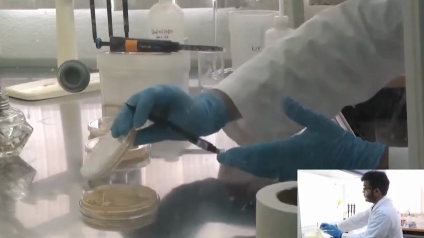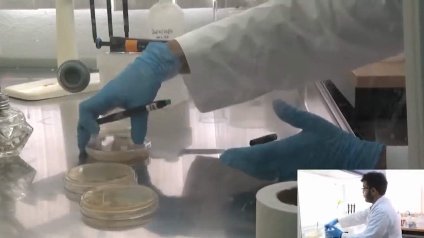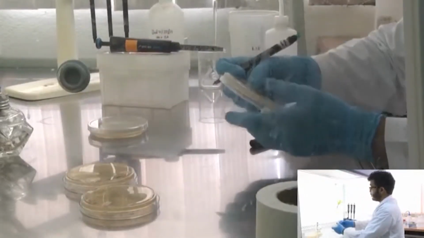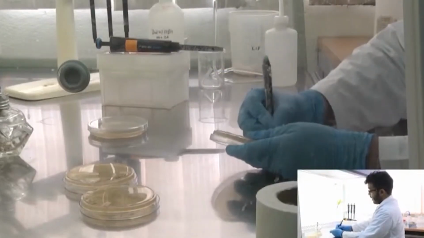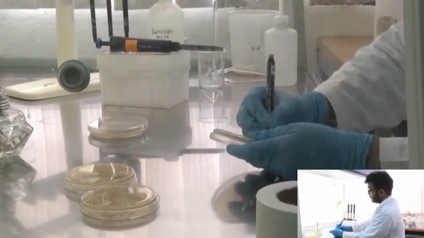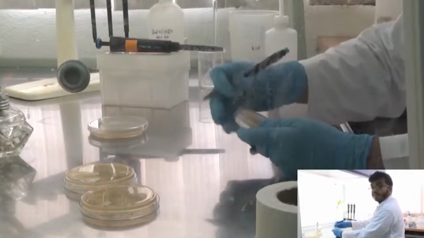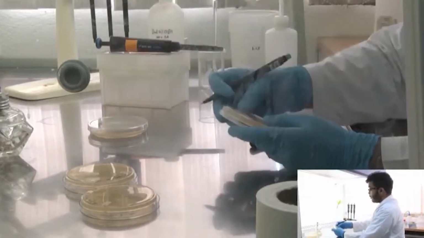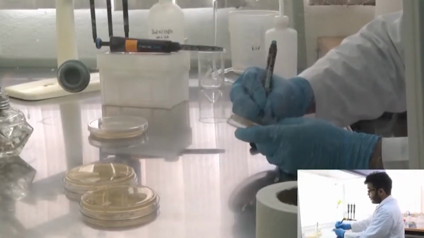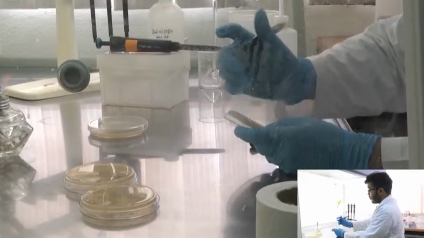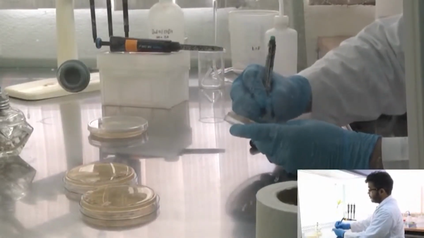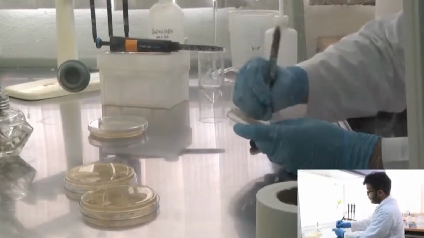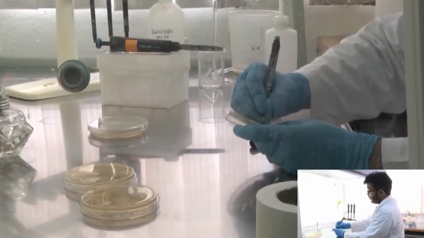Once 1.5 hours is completed, I am going to plate a small amount of culture from that onto these plates, and then we are going to leave these plates in the 37° centigrade incubator overnight, and by next day we are going to get bacterial colonies which contain our gene of interest.